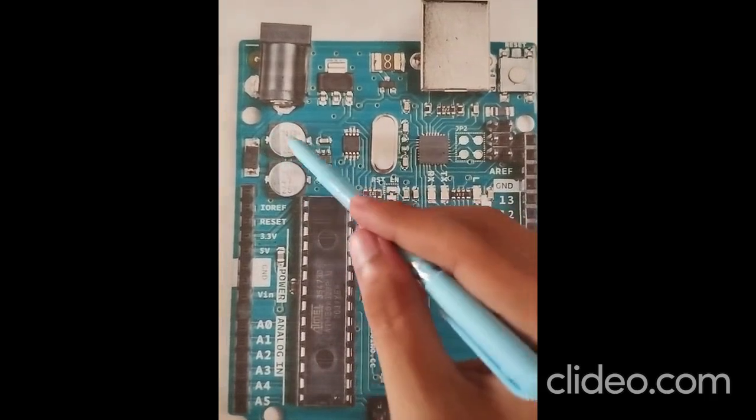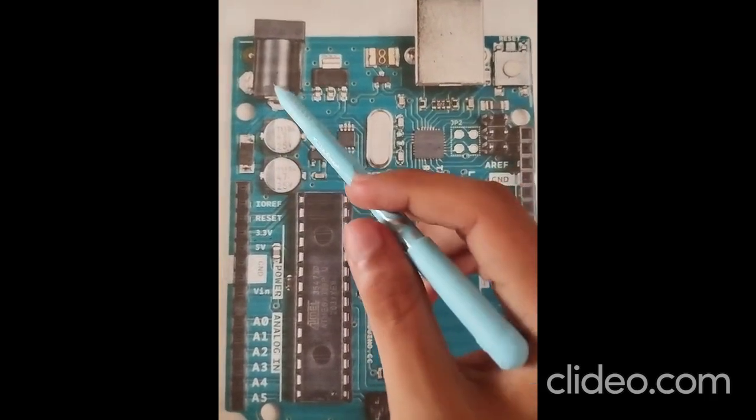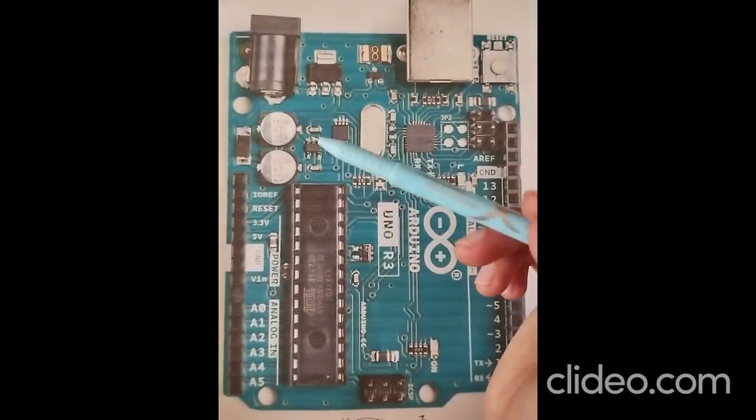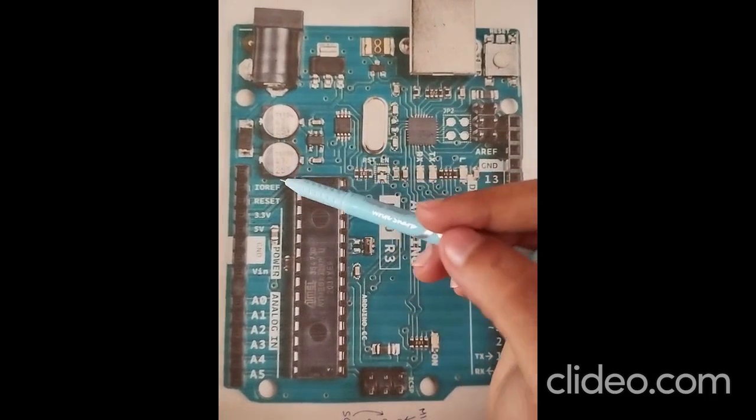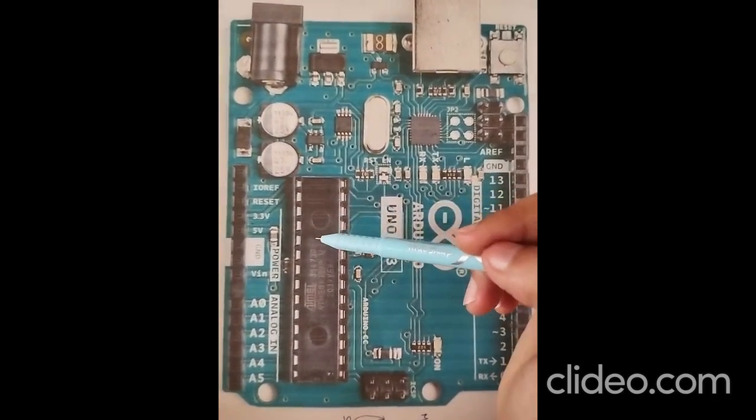And these two capacitors are called the filter capacitors. Suppose your power supply has some fluctuations or noise, then these capacitors filter out those fluctuations and provide a steady and smooth voltage to this IC, right?